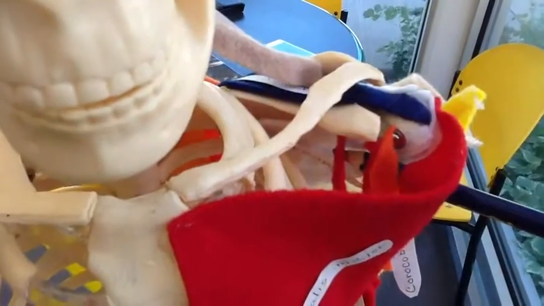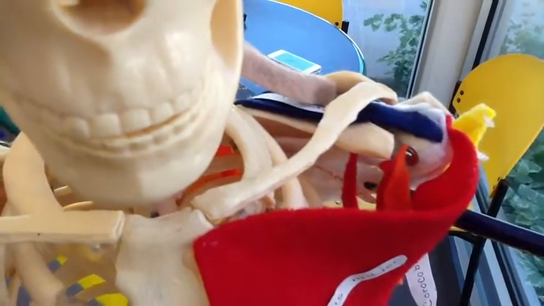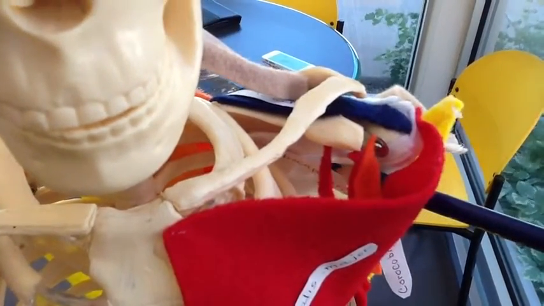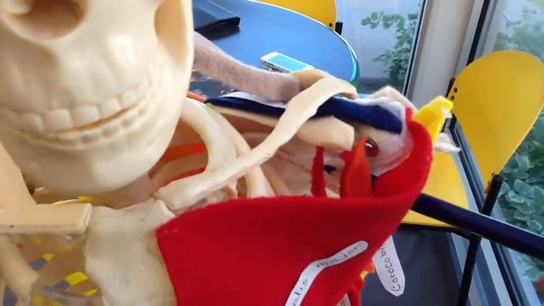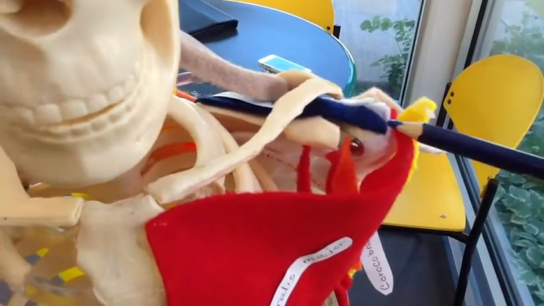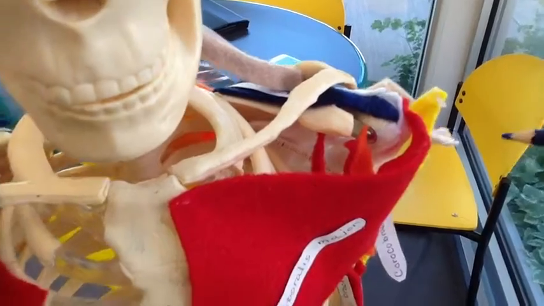We'll continue with the subscapularis, which originates, kind of hidden, at the subscapular fossa of the scapula and inserts at the lesser tubercle of the humerus. Its action is to help rotate the arm medially.